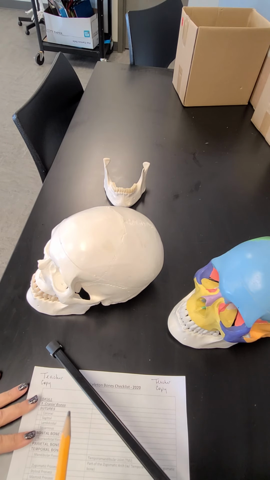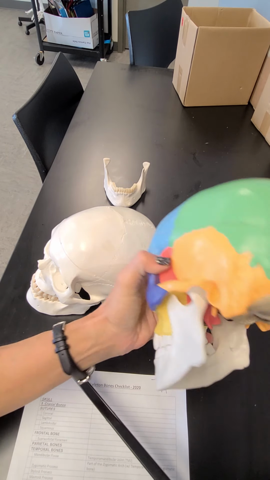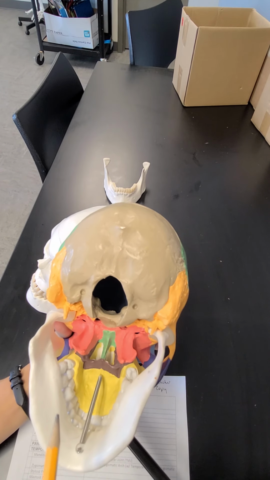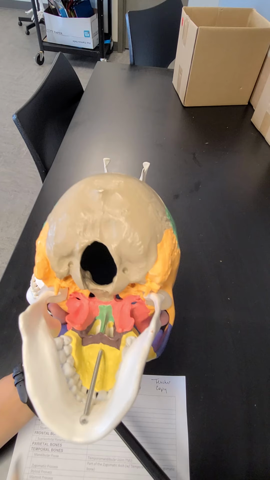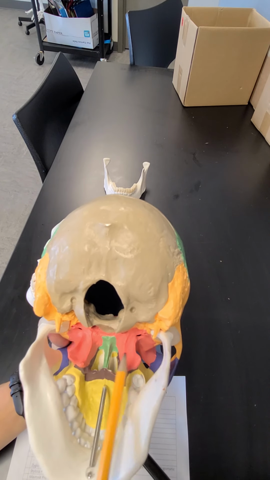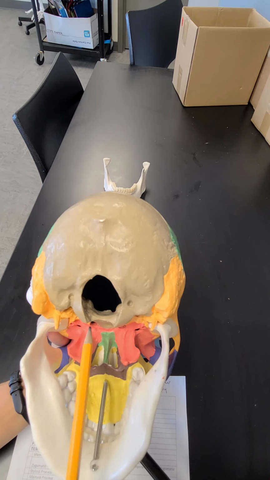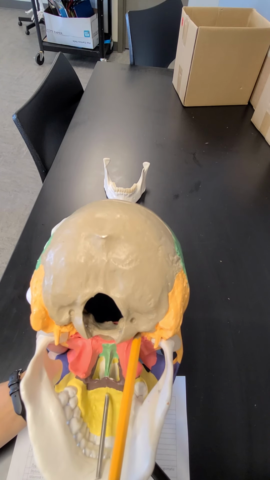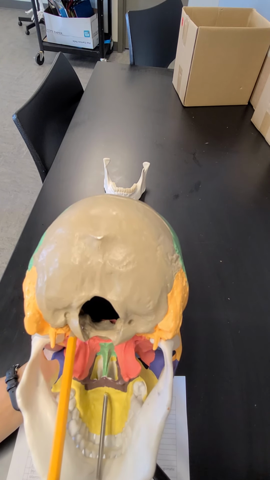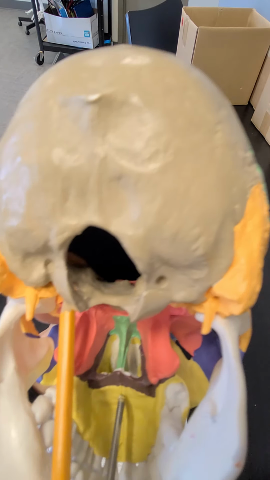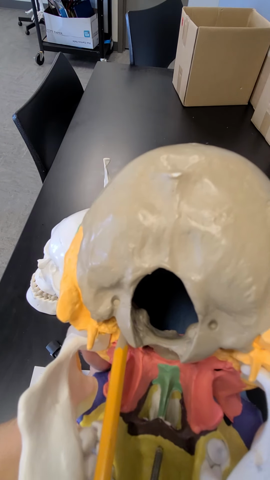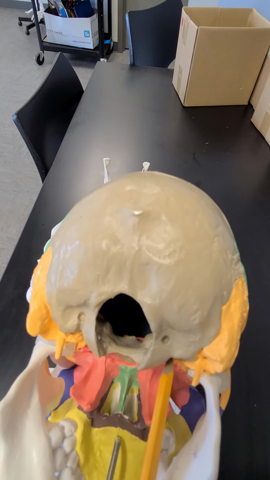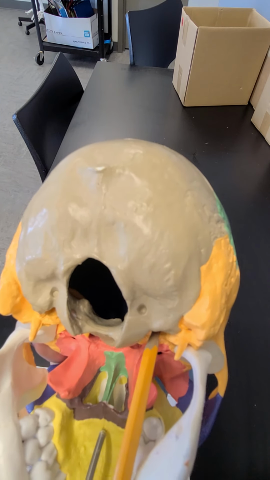Okay. Next is the carotid and the jugular foramen. So foramen are holes. They are in the temporal bone, so the orange part. And then if we look at this big hole here, right here, there's an indentation on either side. These are the carotid foramen. So hopefully you can see the carotid foramen here and the carotid foramen here.